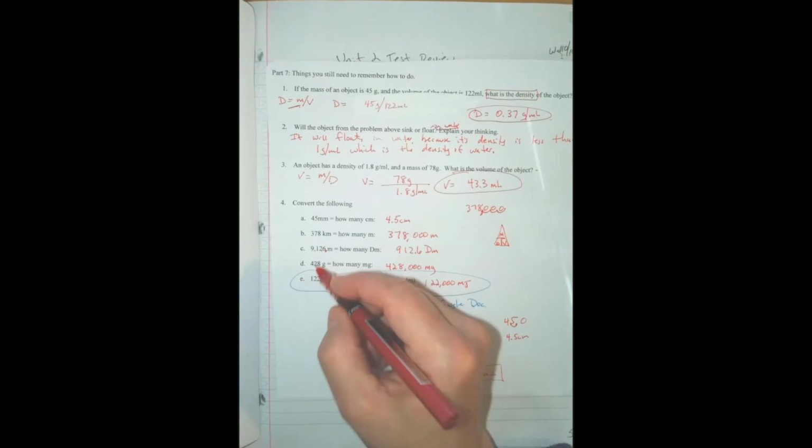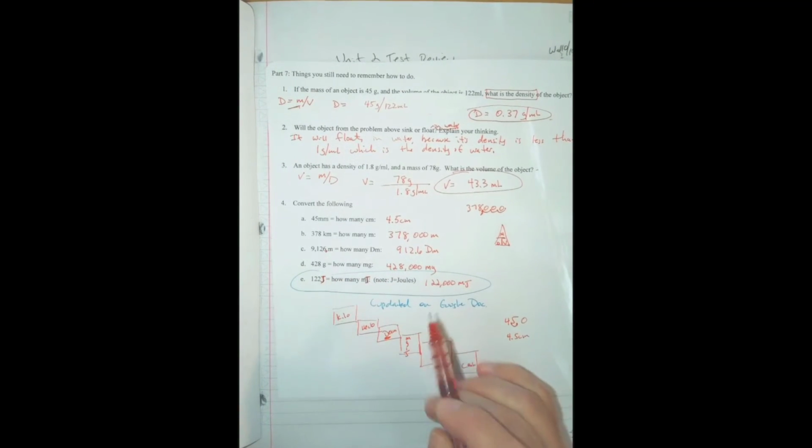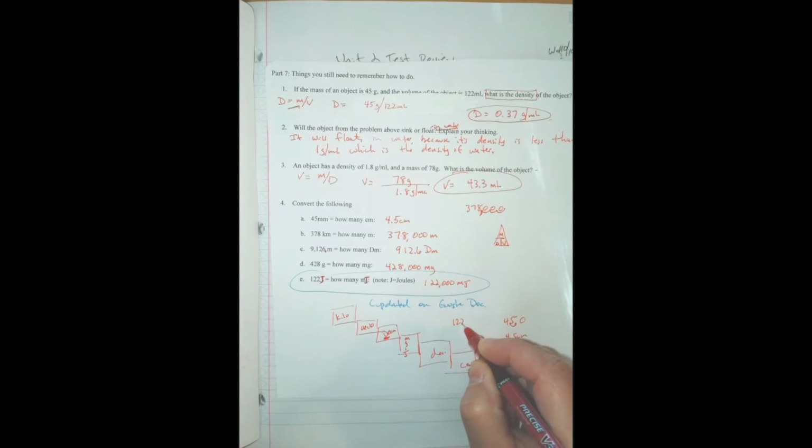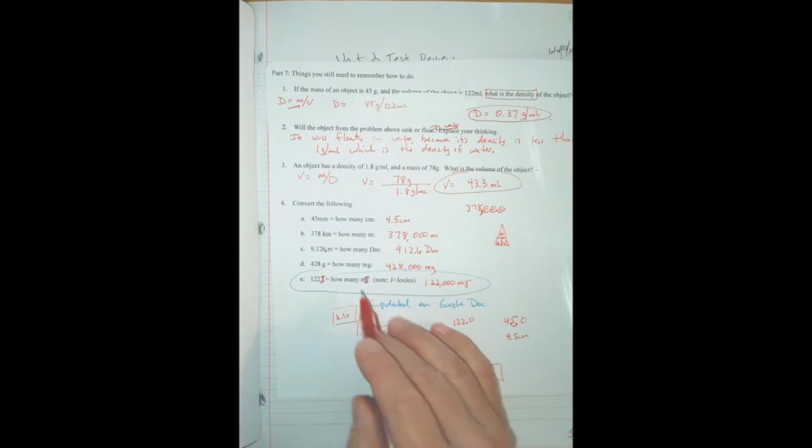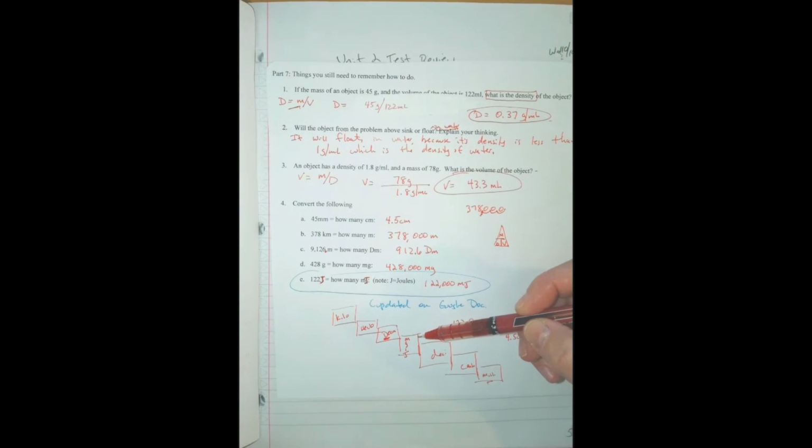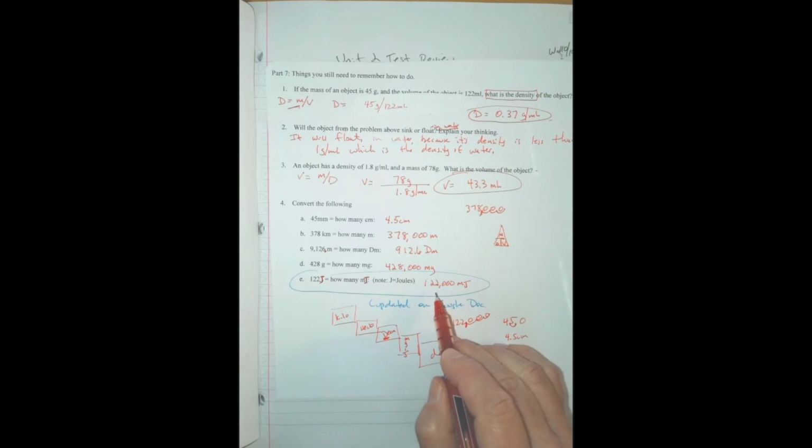Now, one of the things I want to point out, this last one, joules. Joules is the same as any of these base units, okay? So if I have 122 joules, that's the same as saying 122.0 joules. And if I'm going from just joules, my base unit, to millijoules, which is going to be down here, that means I'm going to be, oh, I did that the wrong way. Joules to millijoules. No, I didn't. So that means I'm going to be moving my decimal to the right 1, 2, 3 places. 1, 2, 3. Add up those zeros. And then there's my final answer, 122,000 millijoules.